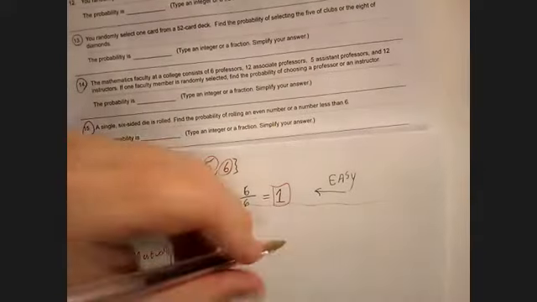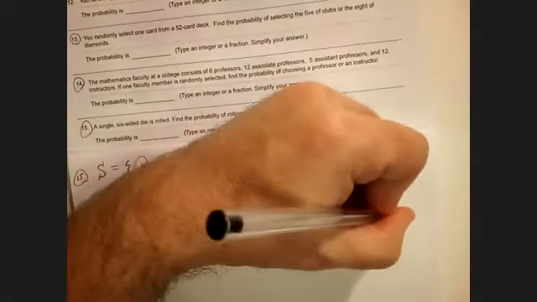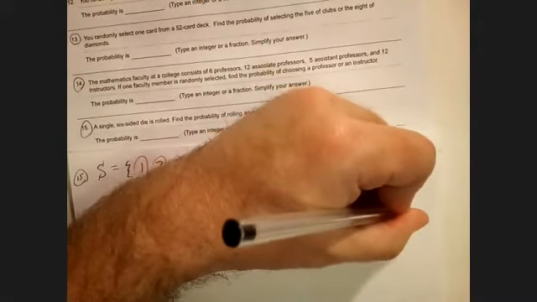But I could use the formula: the probability of even plus the probability of less than 6 minus even and less than 6.